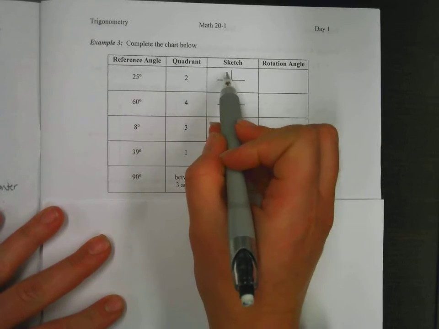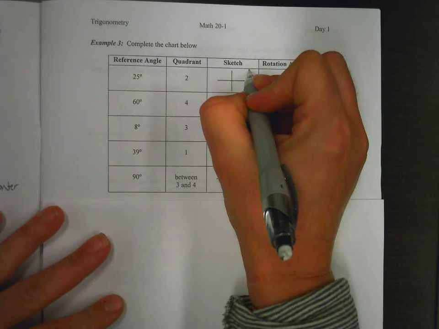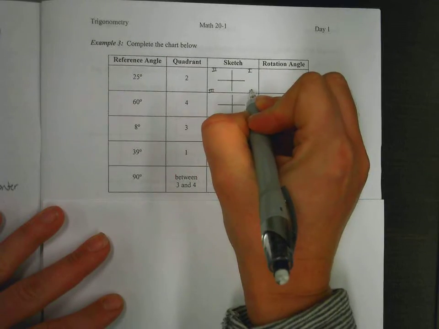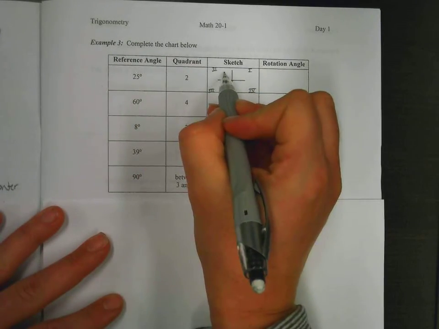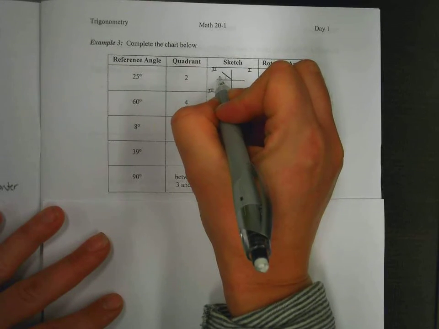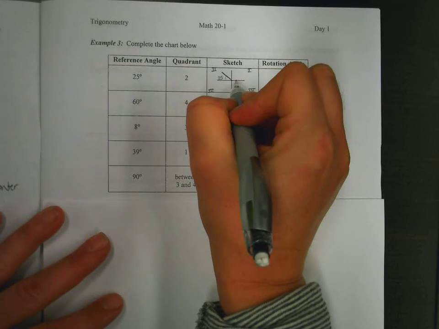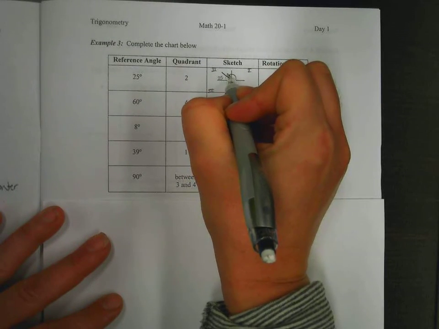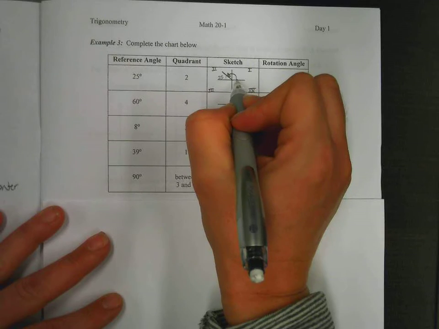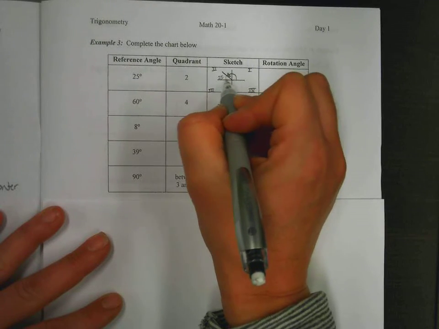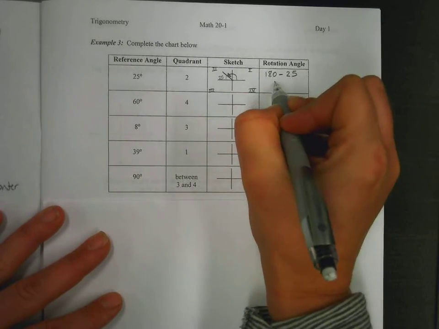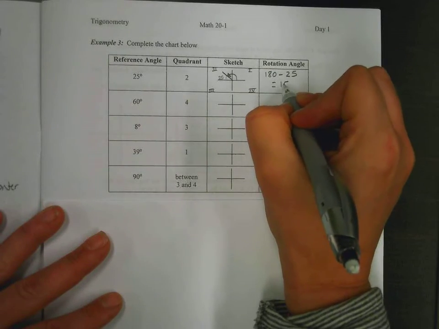So I want to draw a sketch here of an angle in standard position that's in quadrant 2. So thinking about our quadrants, this is 1, 2, 3, and 4. In quadrant 2, I want to take a reference angle of 25 degrees. So this angle here is 25. My rotation, or angle in standard position, is always starting from the initial arm. So in order to figure out this rotation angle, I'm going to take a full rotation to the negative x-axis, which is 180 degrees, and I'm going to subtract my reference angle. So this works out to be 155 degrees.